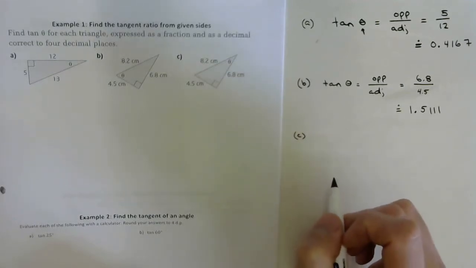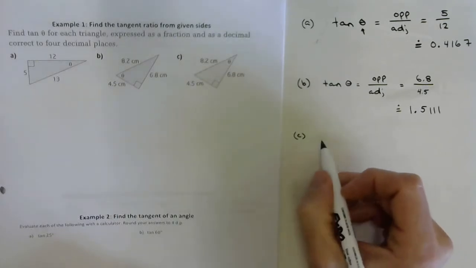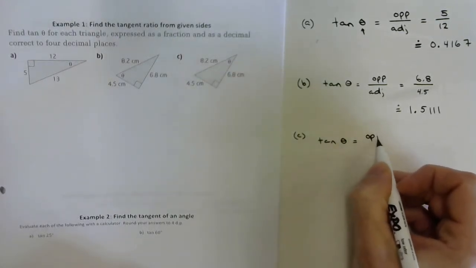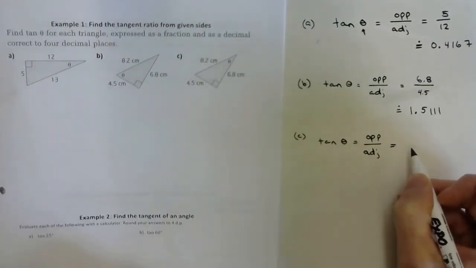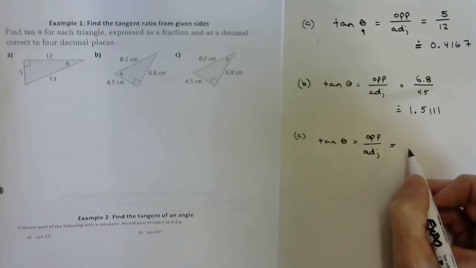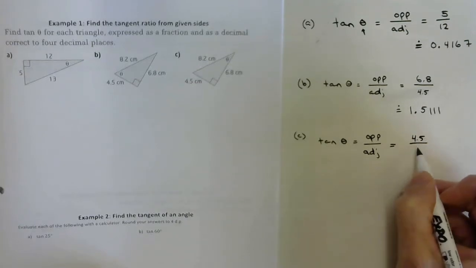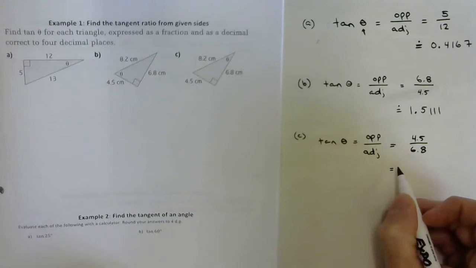And in C, go ahead and try C on your own and then check back here to see how you did. Set it up the same. Really try to do it on your own. It's the same one.